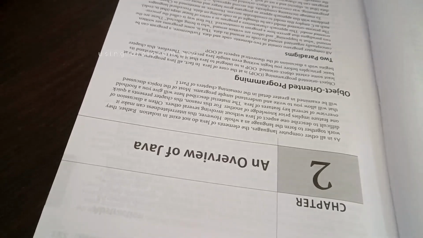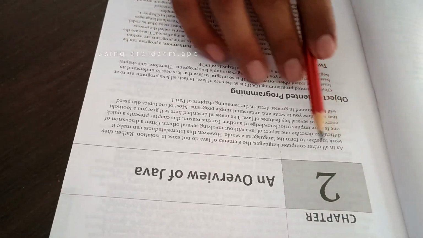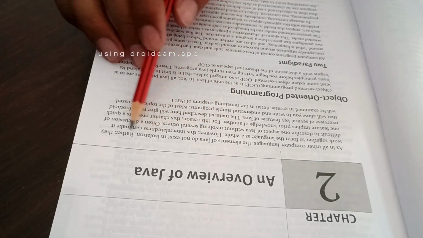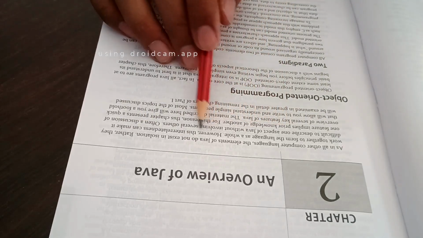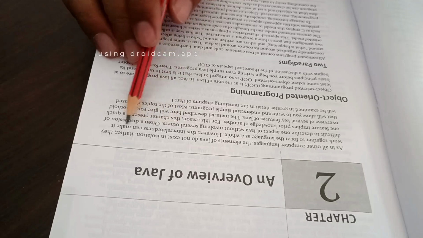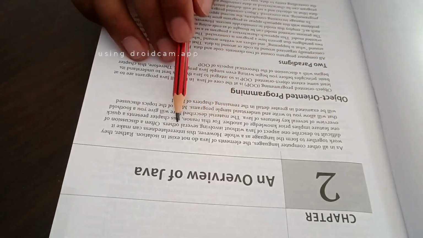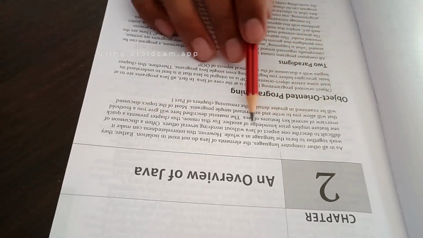Okay, so today we are going through an overview of Java. As in all other computer languages, the elements of Java do not exist in isolation. Rather, they work together to form the language as a whole. However, this interrelatedness can make it difficult to describe one aspect of Java without involving several others. Often, a discussion of one feature implies prior knowledge of another.